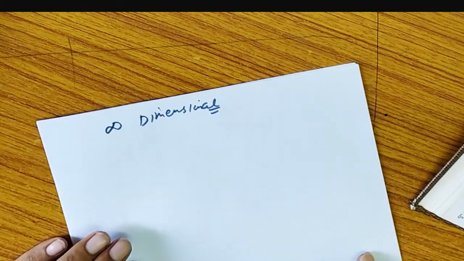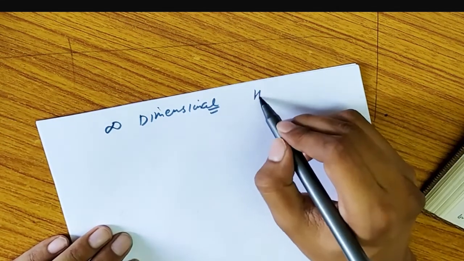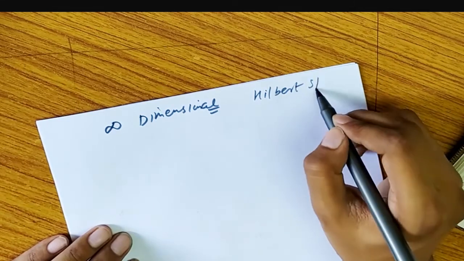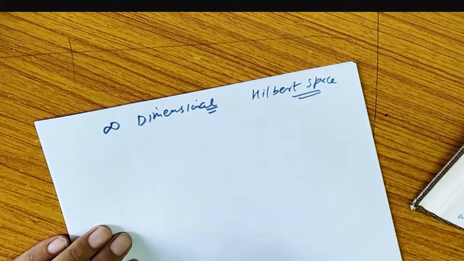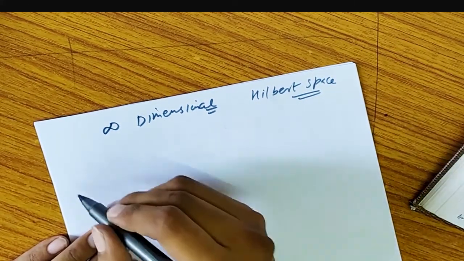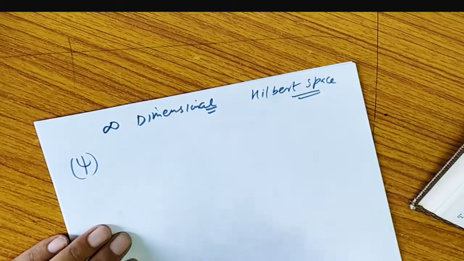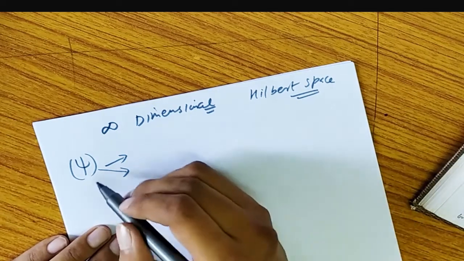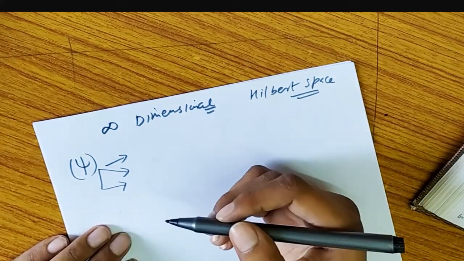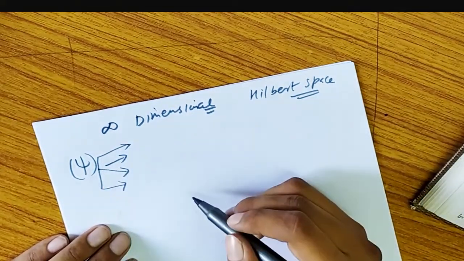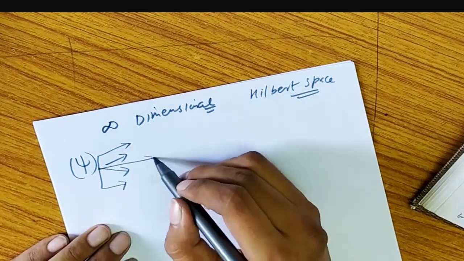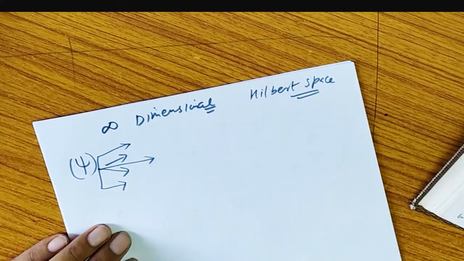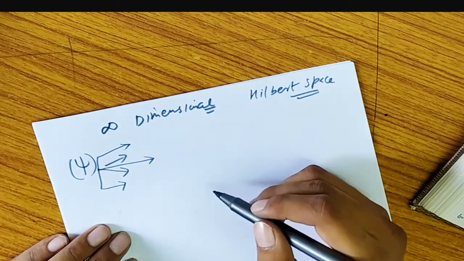Now this infinite dimensional gives you a Hilbert space. The Hilbert space of infinite dimensions gives you so many things. It also provides the basic postulates of quantum mechanics: that psi has to be finite, all the states will be orthogonal, psi has to be square integrable, psi has to be normalized. And psi and its first derivative have to be continuous, and it must satisfy the boundary condition.